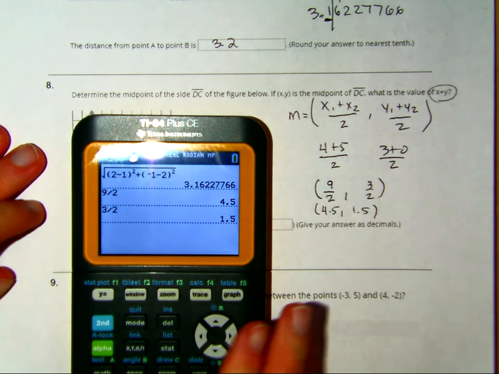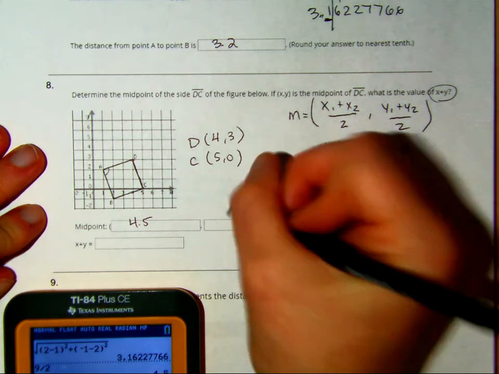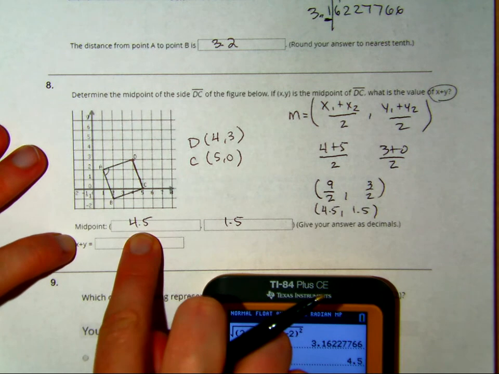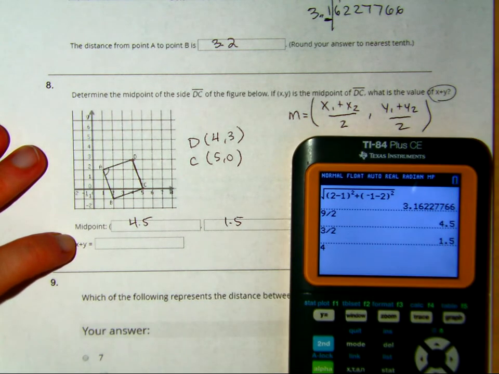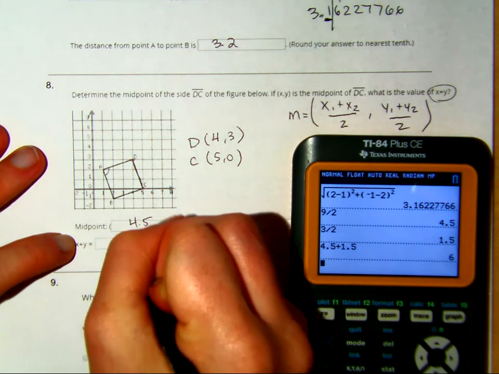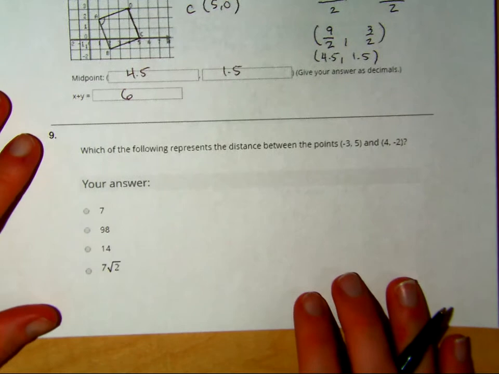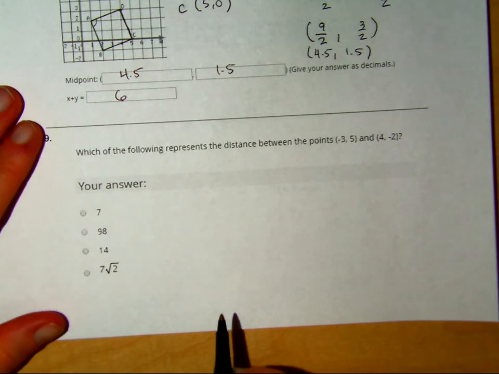So my answer is 4.5, 1.5. And then if I add my x and my y together, 4.5 plus 1.5, I get 6. Okay, so number 9, which of the following represents the distance between those 2 points? Okay, so we're going to use the distance formula.